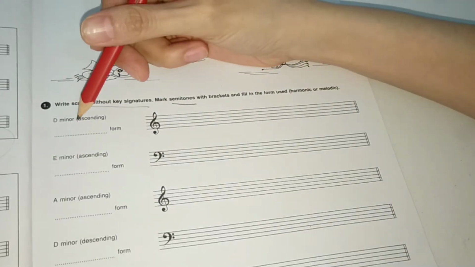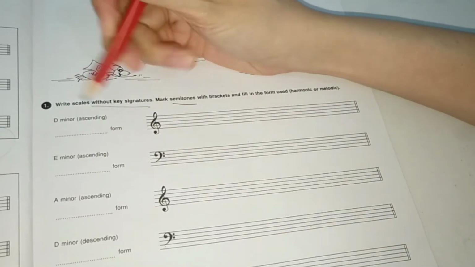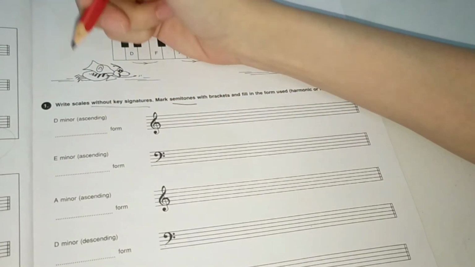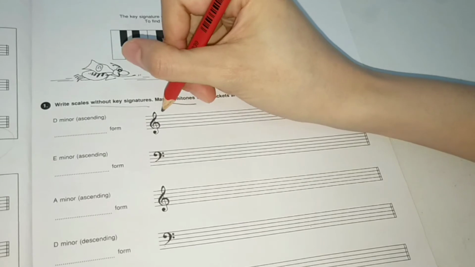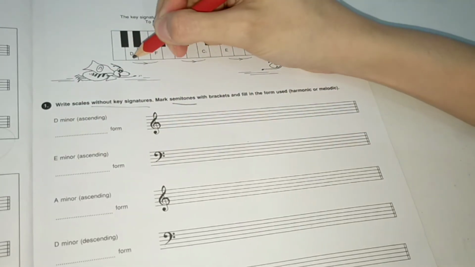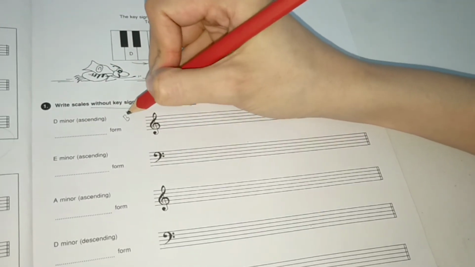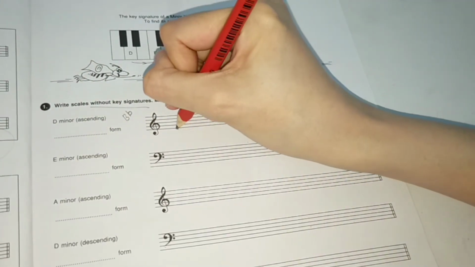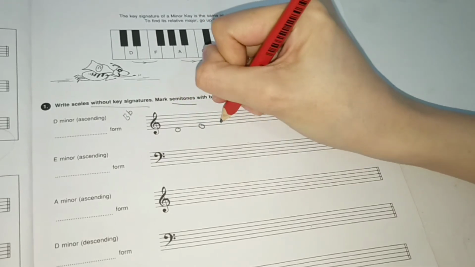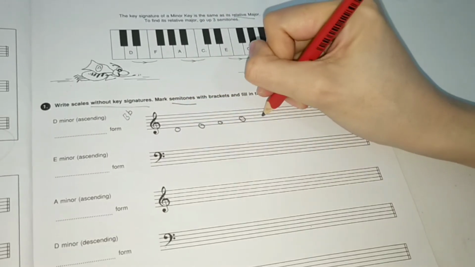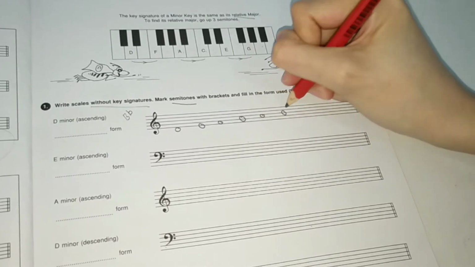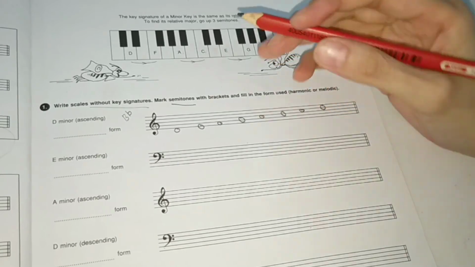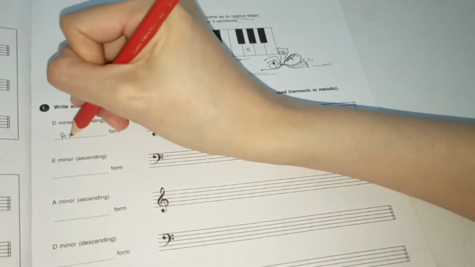So you can choose whether you want a harmonic or melodic. The first one is asking for D minor ascending without key signature, so don't put it here. D minor comes from F major, you have B flat, right? So remember to put B flat later. Ascending, let's do from the bottom. D, E, F, G, A, B, C, D. So let's choose harmonic first for this one, the easier one.